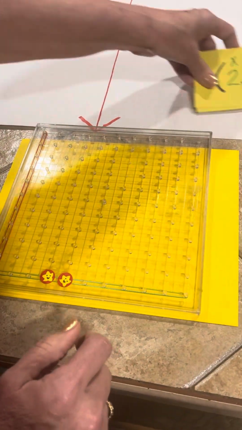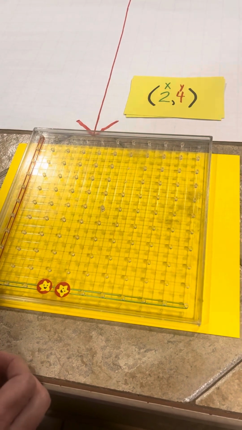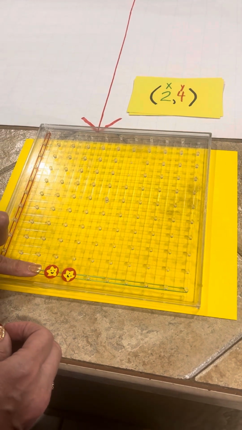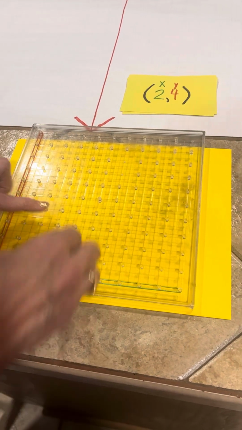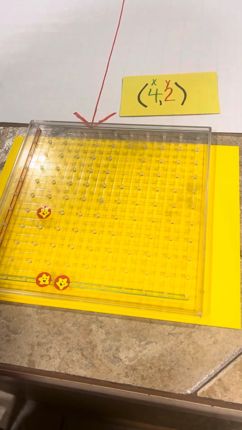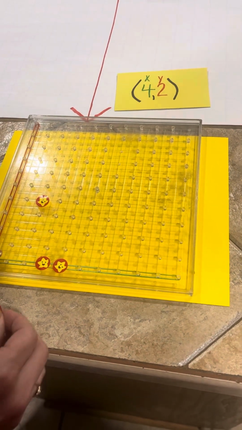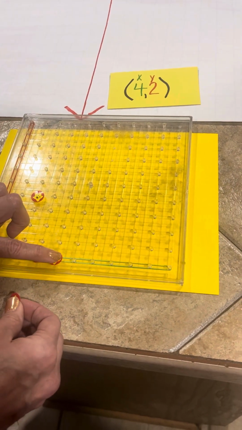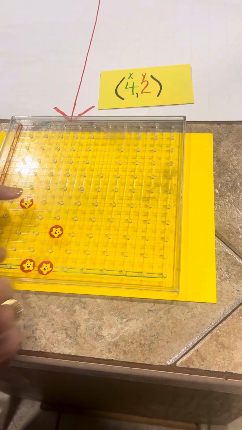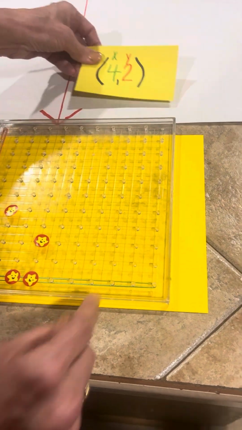Our next point we're going to graph is 2, 4. We're going to go over 2 spaces, starting at 0, our point of origin, 1, 2, and go up 4. 1, 2, 3, 4. Point 2, 4. Okay, let's do the opposite of that. What would it look like if we went 4 on x, 1, 2, 3, 4, and then up 2? You can see the difference there. 2, 4, and 4, 2. Order is very important.